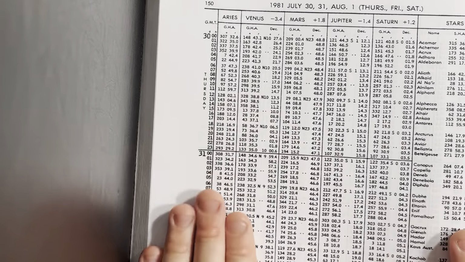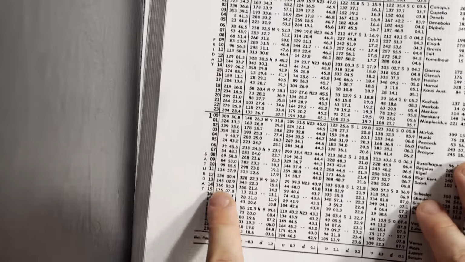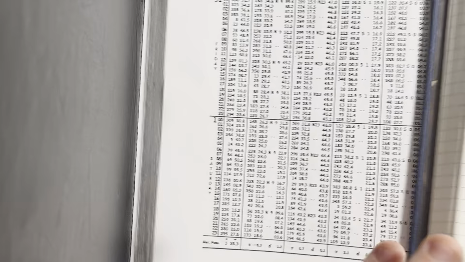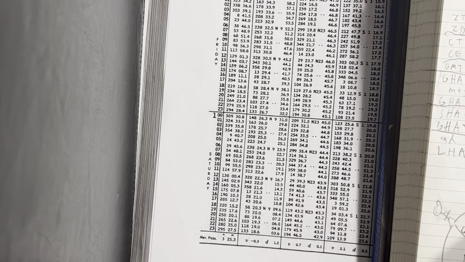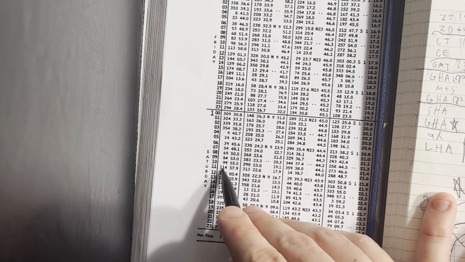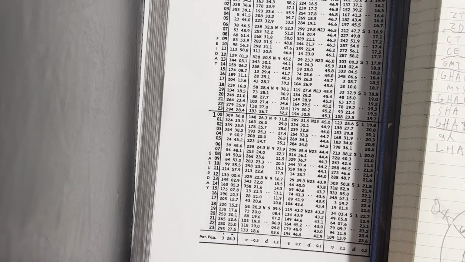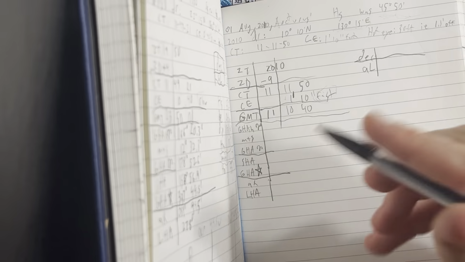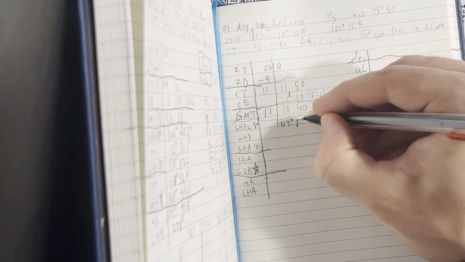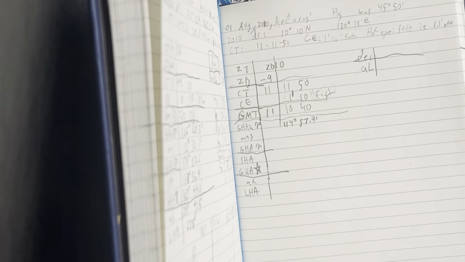But we're going to come to the star side. And we're looking for the 1st of August. So we're looking for the GHA of Aries on the 1st of August at 1100. Right there, 114 degrees, 57.9 minutes. But before we move on to minutes and seconds, let's get our other information.